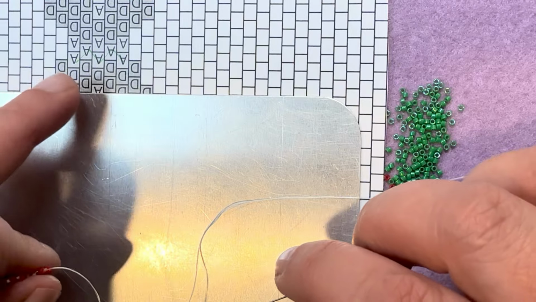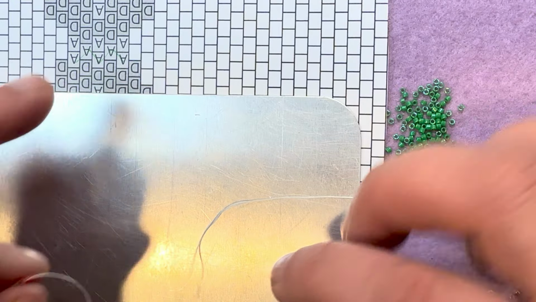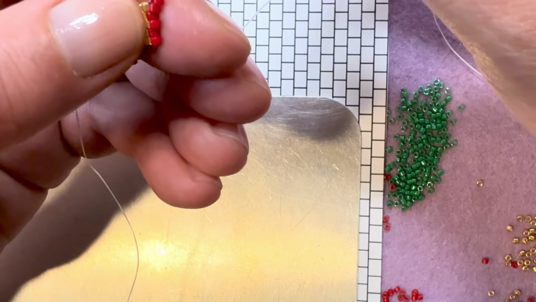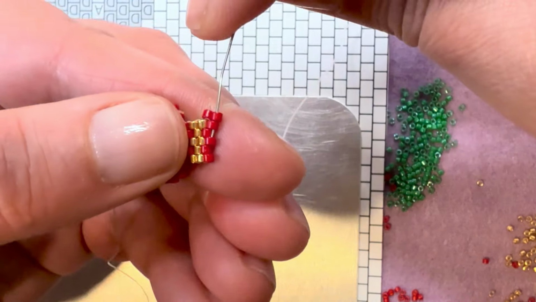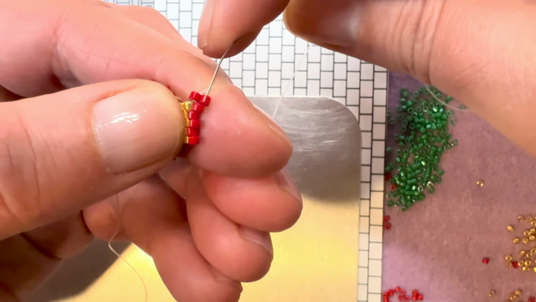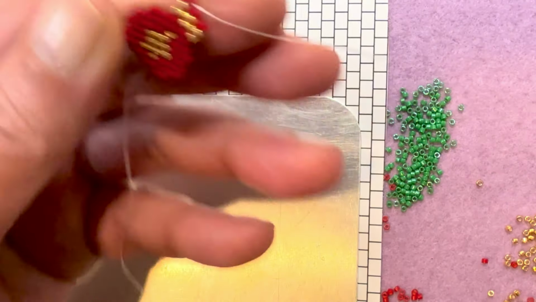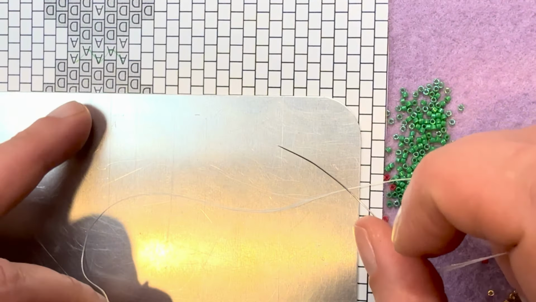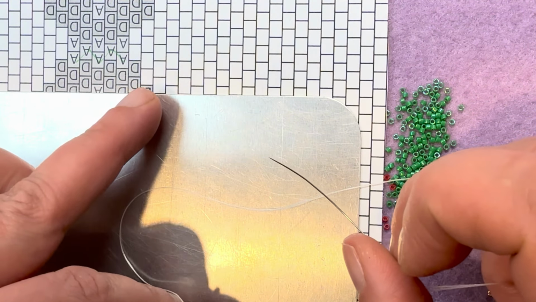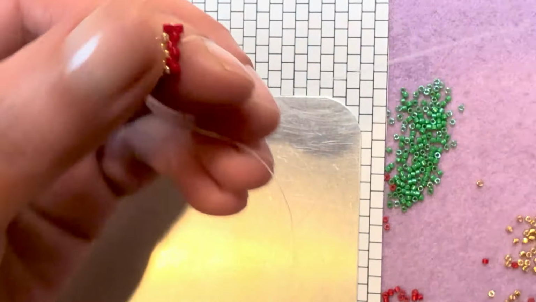You see, that's already added. That's why I need to go through this bead, then through the bead of the previous row, like this, and now I have 1, 2 and 2 full beads on this side.